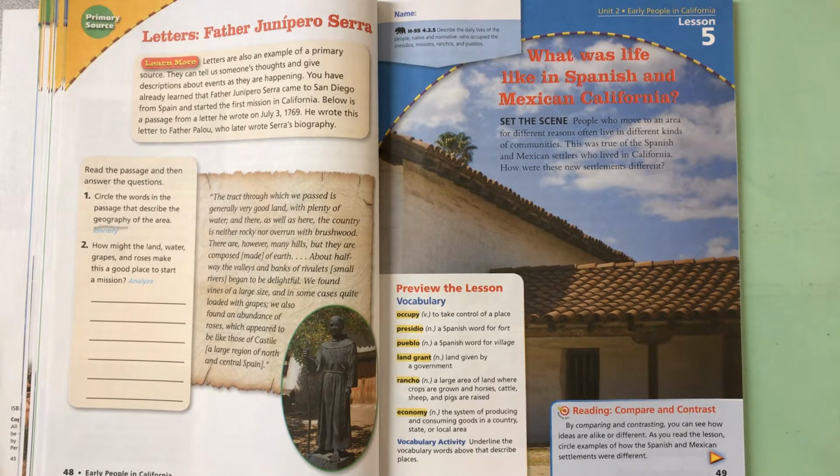All right, my wonderful and amazing fourth graders, we are looking at lesson 5 in our social studies text, starting on page 49. What was life like in Spanish and Mexican California? People who moved to an area for different reasons often live in different kinds of communities. This was true of the Spanish and Mexican settlers who lived in California. How were these new settlements different?